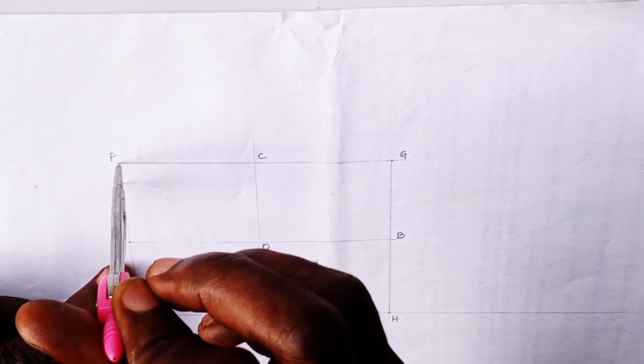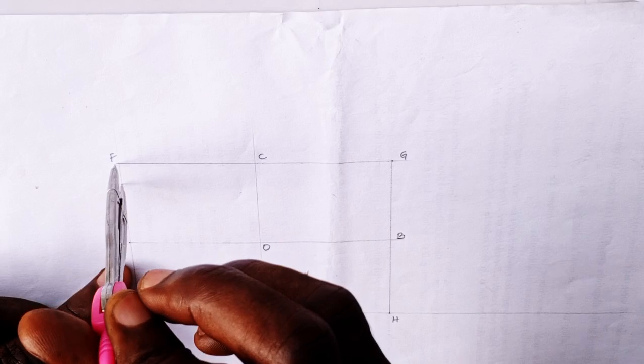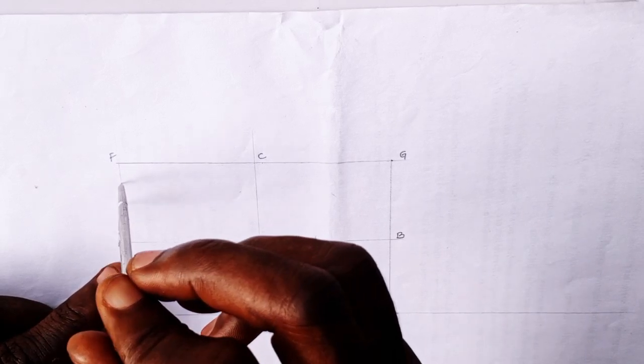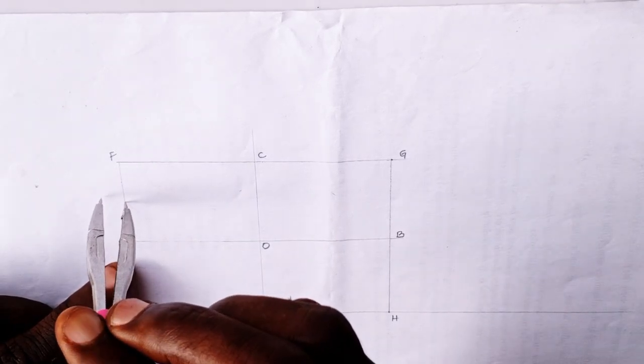And you see, this is perfect. It's not even giving me hard time. This is perfect. So I'm going to take note of those points.